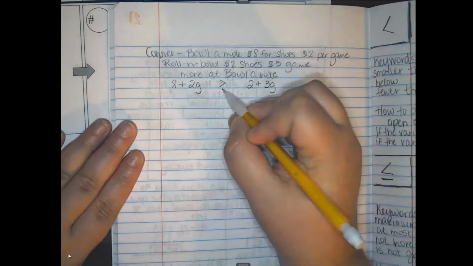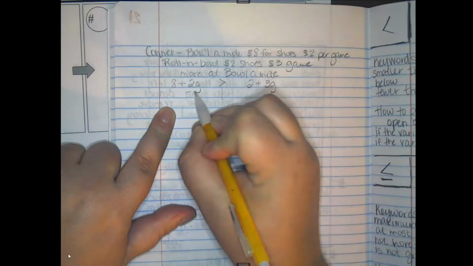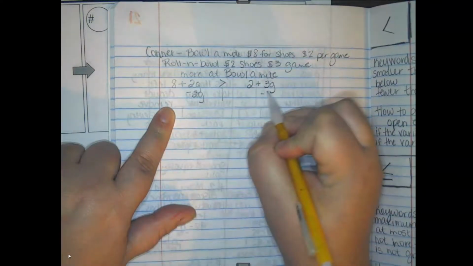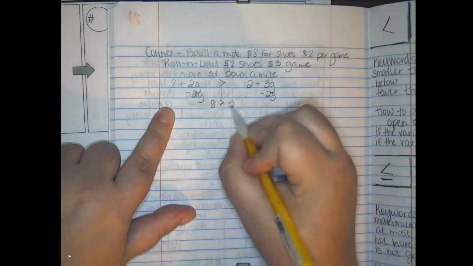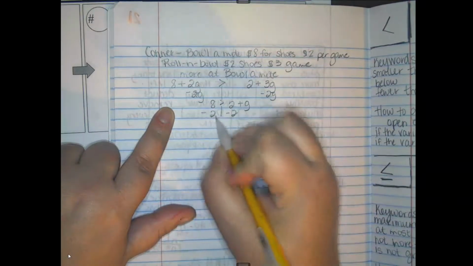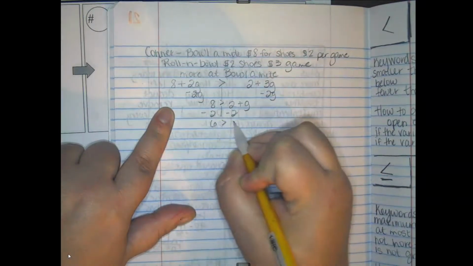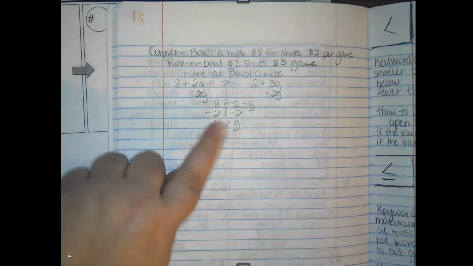So we're going to go ahead and work on solving this. I want to get my variable all to one side. So minus 2g: 8 is greater than 2 plus g. Subtract the 2. 6 is greater than g. So Bowl-O-Mite is going to cost more as long as it's 6 games. But if it starts getting less than that, then no.